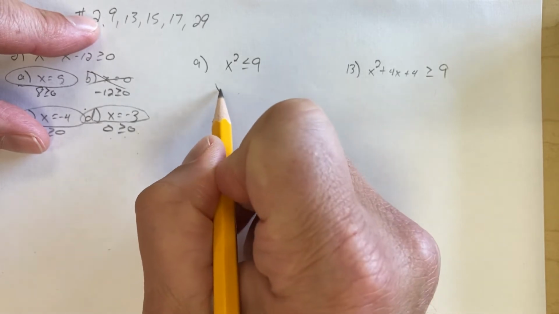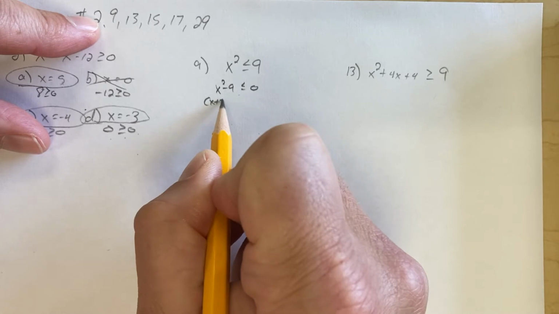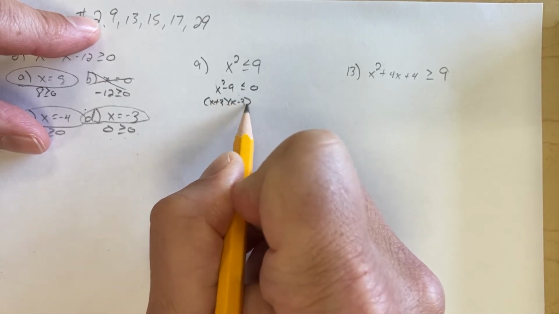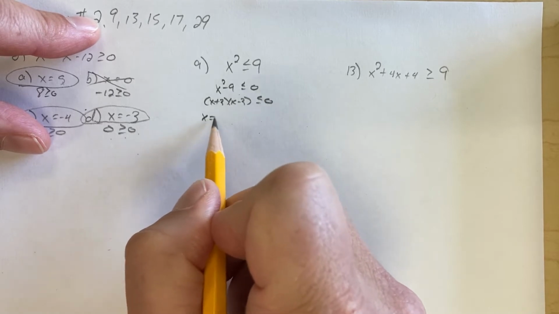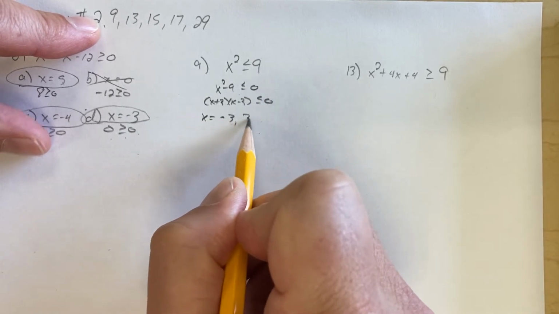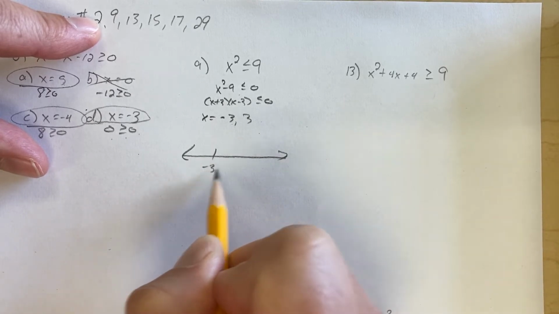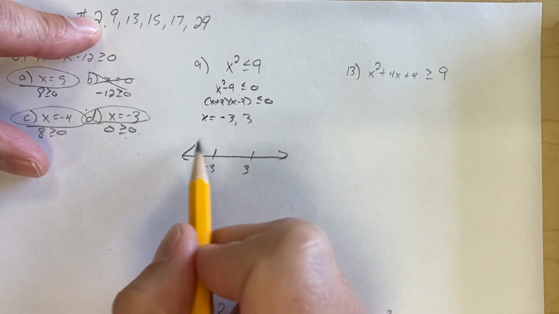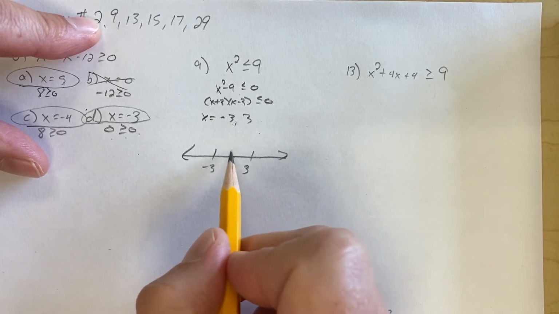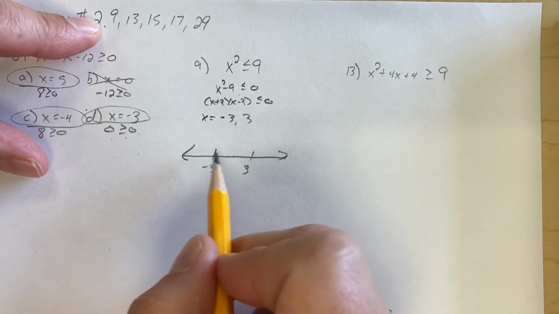So first things first, we're going to get it equal to 0, and then we're going to factor this, x plus 3, x minus 3, all right? And then we're going to say, okay, where does it equal 0? And obviously this equals 0 at negative 3 and positive 3. So that's going to create these intervals. So negative 3, positive 3. And what I want to do is test numbers before negative 3, numbers in between, and numbers greater than 3. And we're going to just see, do these numbers work or do they not work?